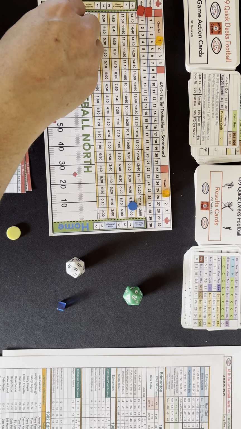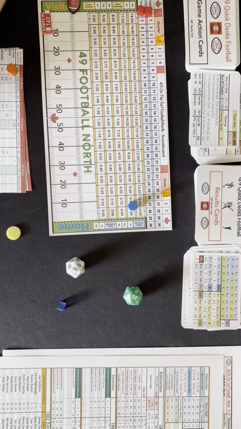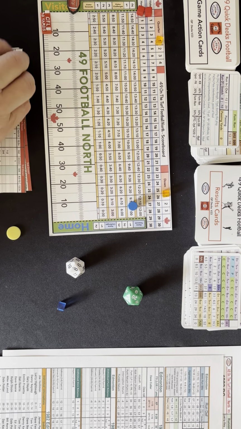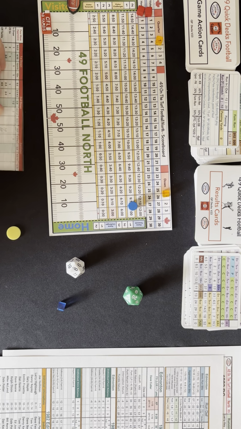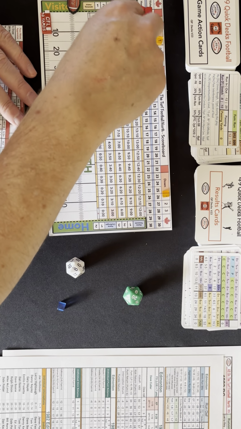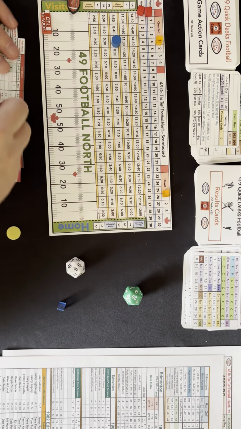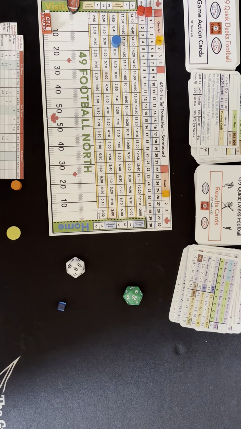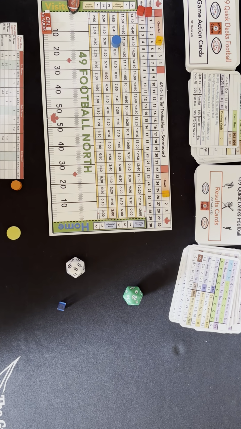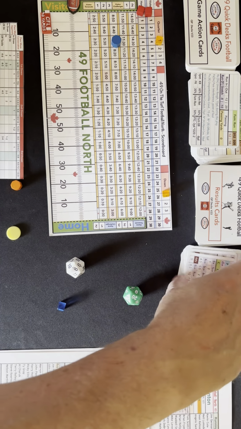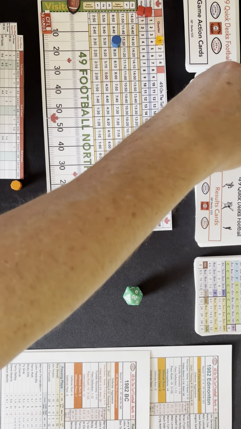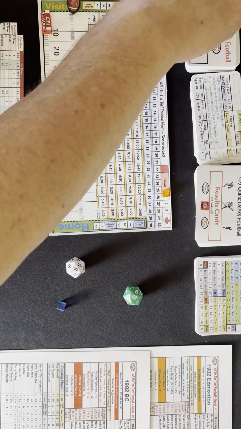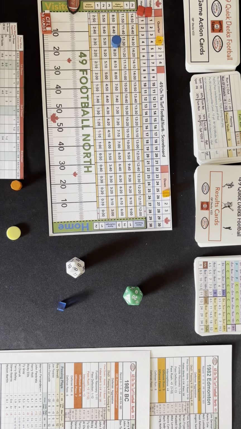BC pulls off a miracle of sorts here. They force the fumble, they recover the fumble, and they have their ball at the 1 yard line. We have 8 minutes and 30 seconds to go here in the first quarter. And, wow, I love it when stuff like this happens because it doesn't happen much in football, but it does, and I appreciate that and what Grant has brought to the game.